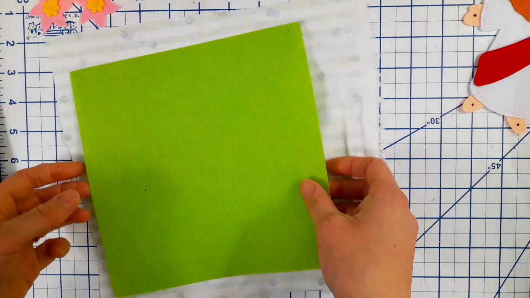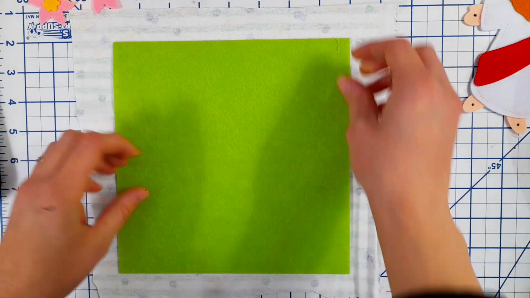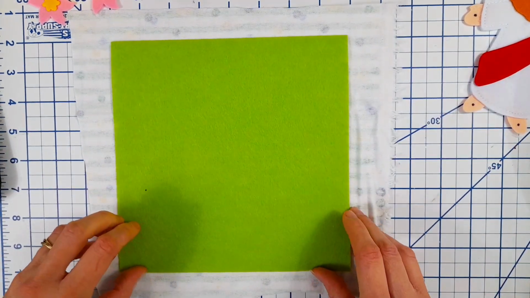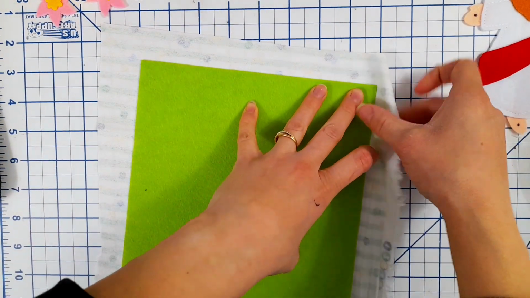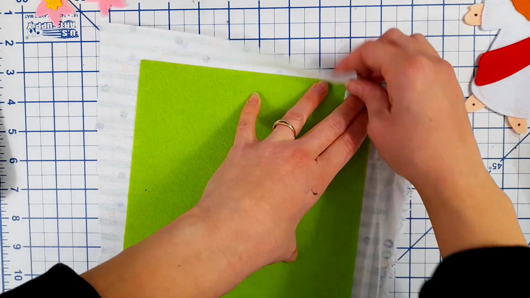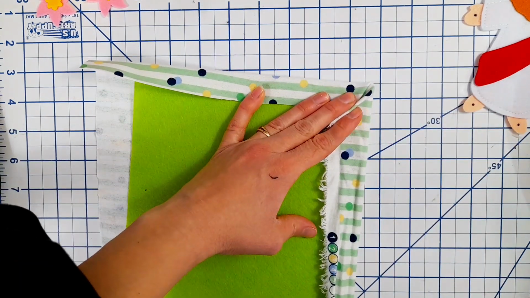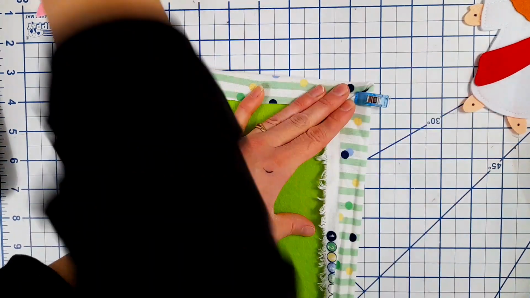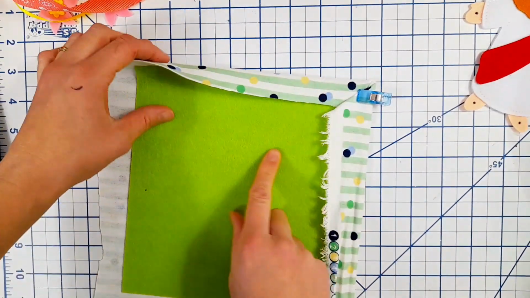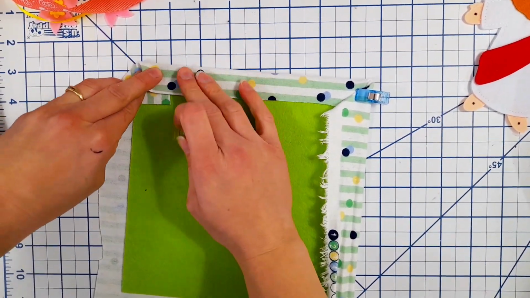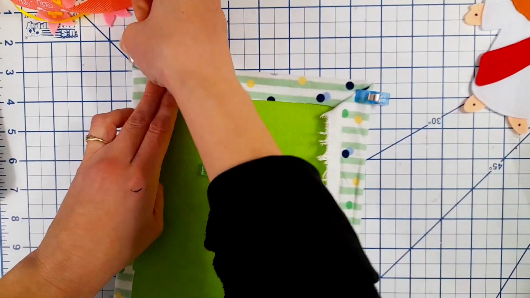I don't have any fabric that matches the theme of this page. I don't even really have any springtime fabric, but that's okay. I have just a kind of a neutral fabric that I use sometimes for my pages. So I'm going to grab another 8" by 8" sheet of felt. And for this back side of the felt, I'm just using a lower quality stiff felt that I get off of Amazon.